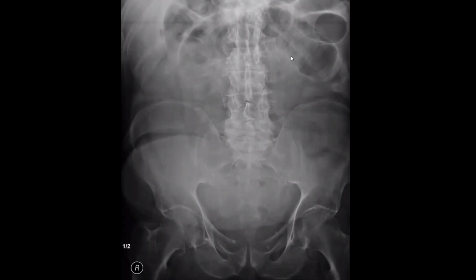I am looking for any free air within the abdominal cavity. I can't appreciate it in this image because I can't see the upper extent of the abdominal cavity, so I would like to have a look at the subdiaphragmatic regions as well. And I am trying to look if there is any evidence of any hernia or any calculus. Yes, you are right, we don't have any hernia. I can see the visualized bones appear normal. Few degenerative changes are noted within the visualized hip joints.